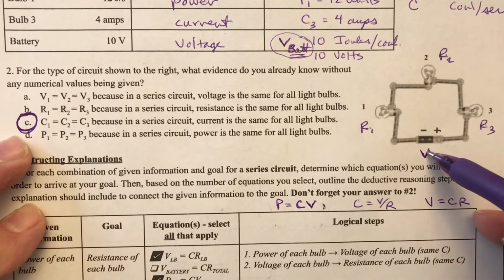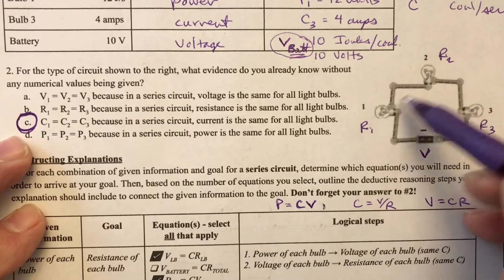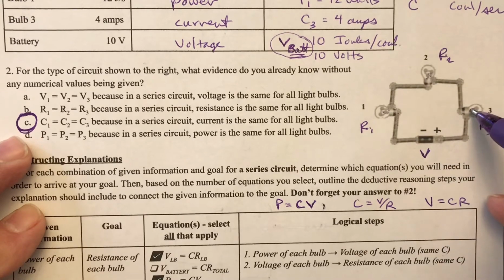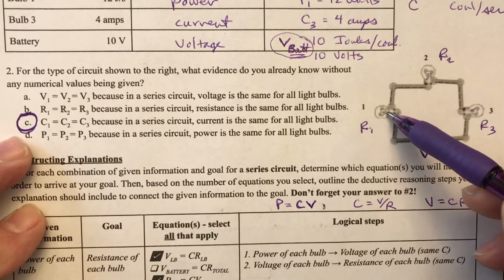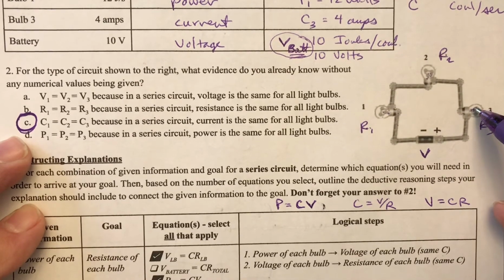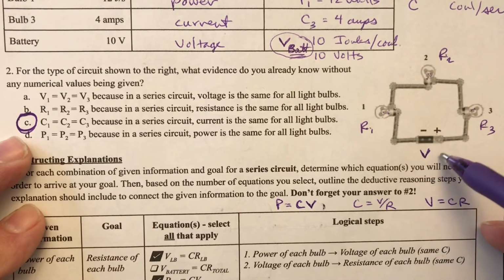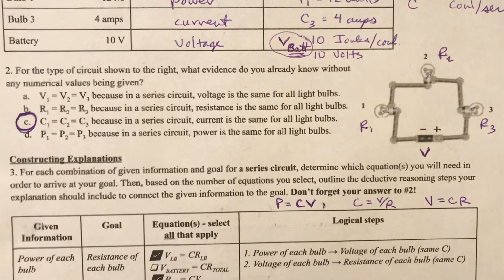So the voltage here is going to be broken up across the bulbs. This might have a voltage drop of 5, this might be 2, and this might be 1. And if you have 5, 2, and 1, then the total voltage drop is 8. So the voltage of the battery here would be 8.